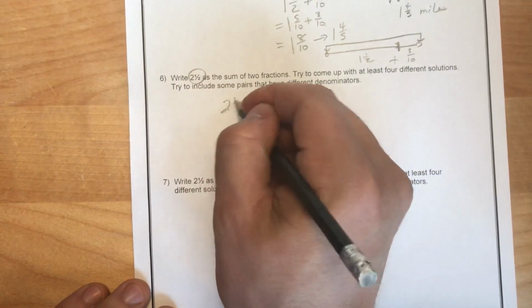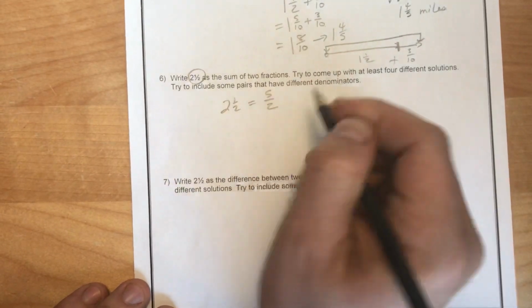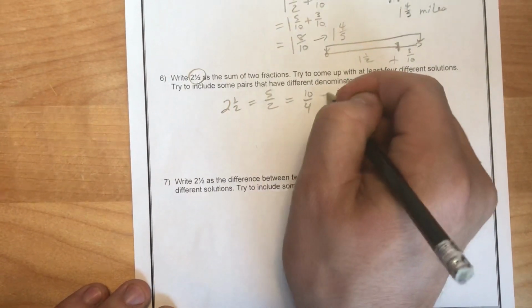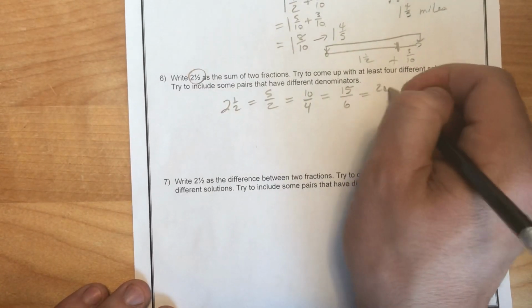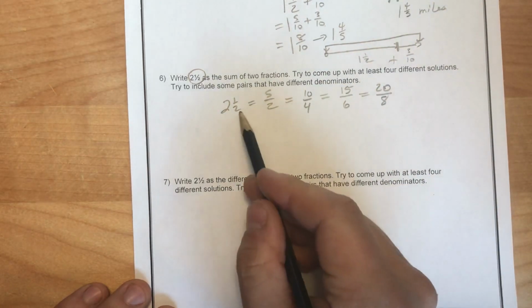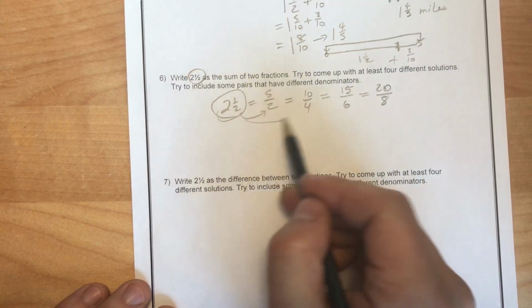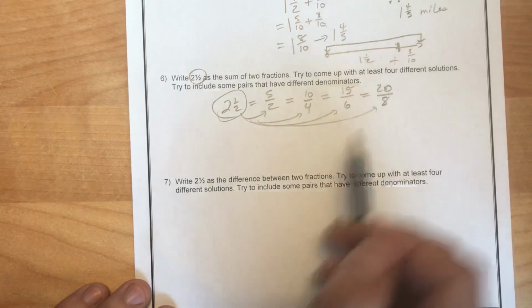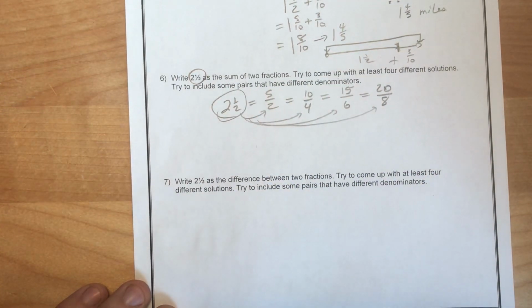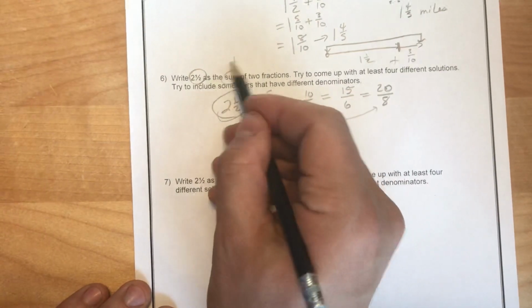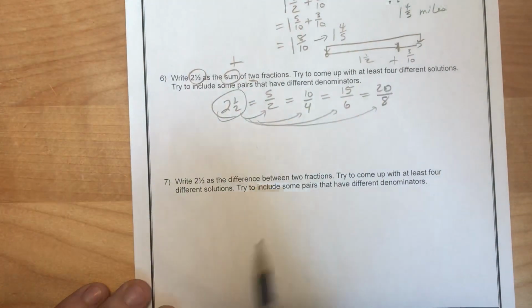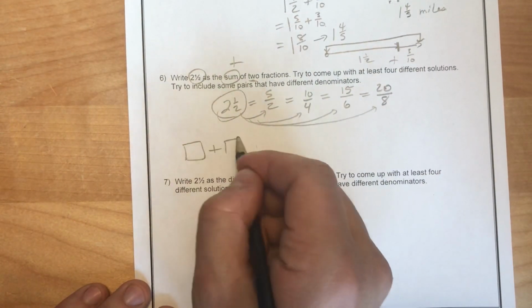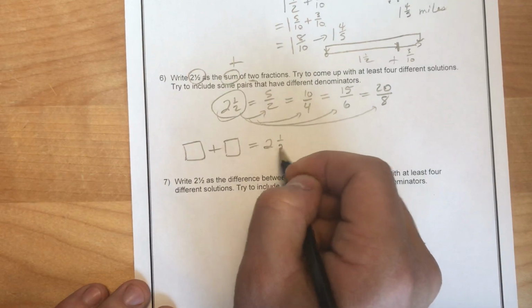Now for these last two questions, I want you to take this number. So in this case, it's 2.5 or 5 halves or 10 quarters or 15 sixths or 20 eighths and so on. Notice I've taken this original number and I've written it in various different ways. This is sort of a strategy for these types of questions. So you have lots of different ways to make your sums. Because it says sum, we're dealing with addition and two fractions. So I'm looking for some fraction plus some fraction equals 2.5.